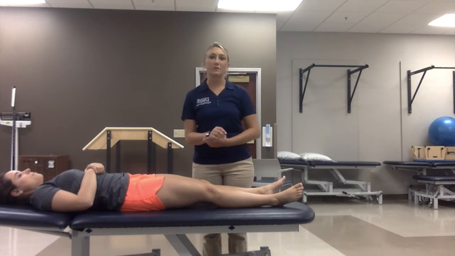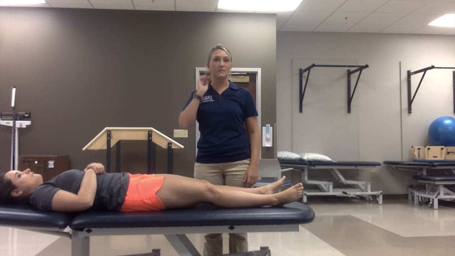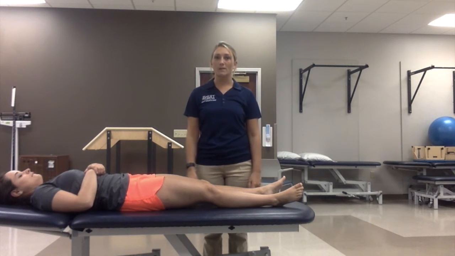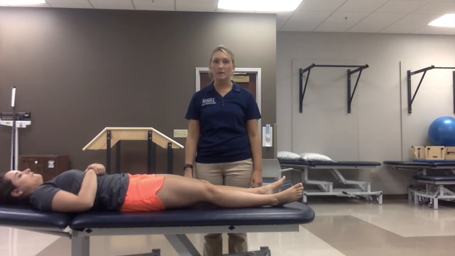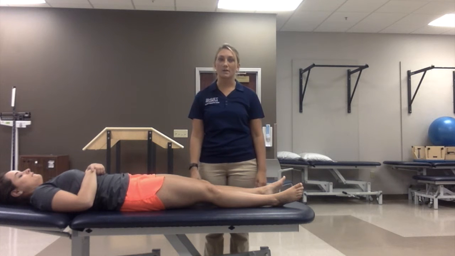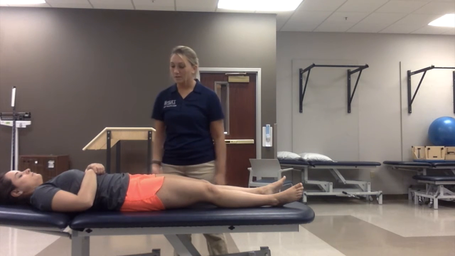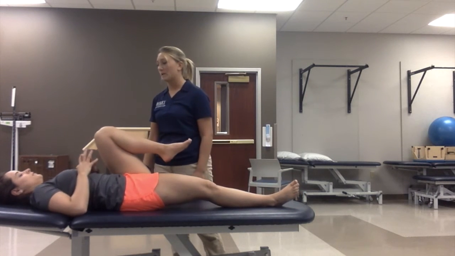Test item cluster for a patient with hip osteoarthritis. Self-reported squatting as an aggravating factor. Active hip flexion causing lateral hip pain. Darcy, can you bend your knee and bring it up towards your chest? Do you have any pain with that motion? Nope.